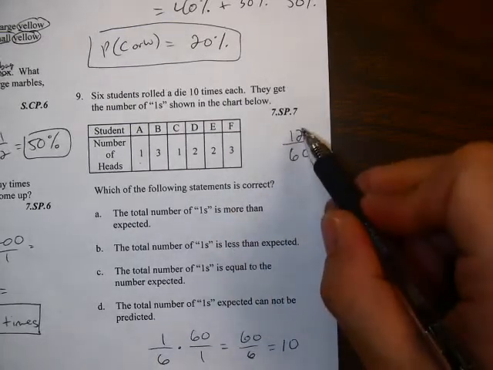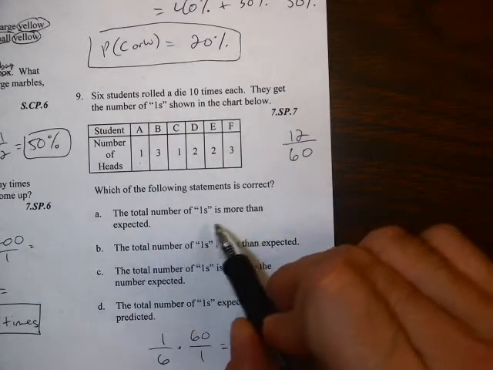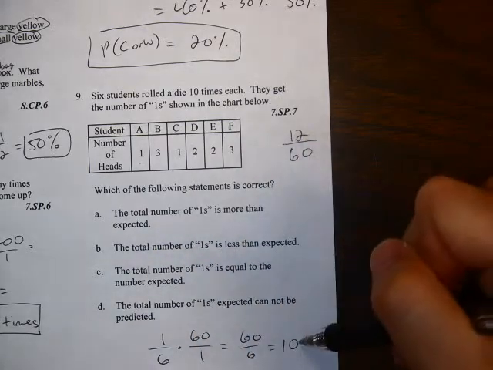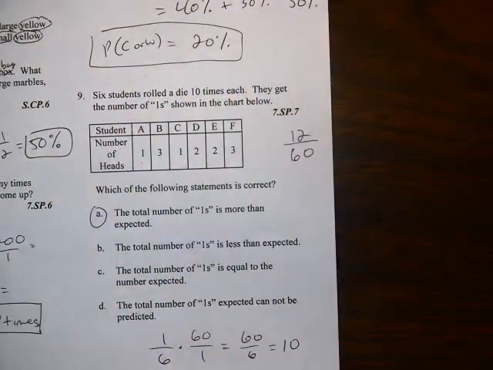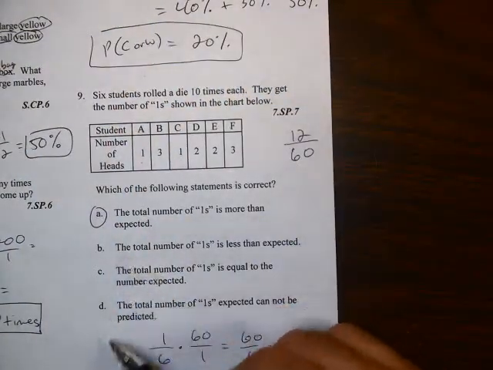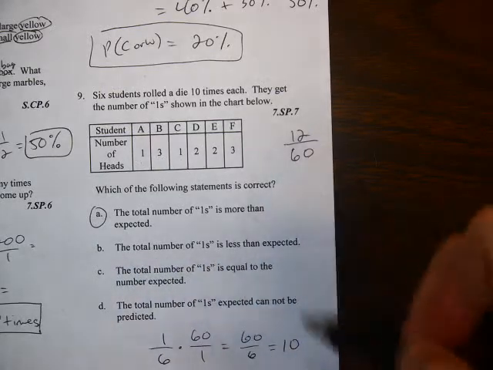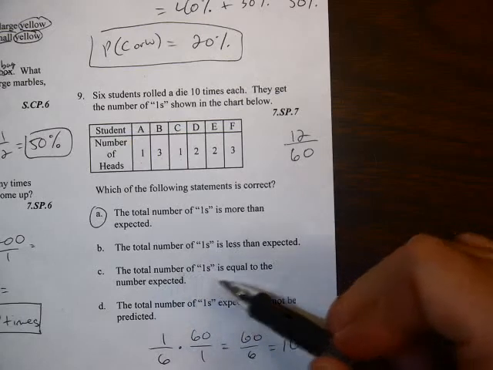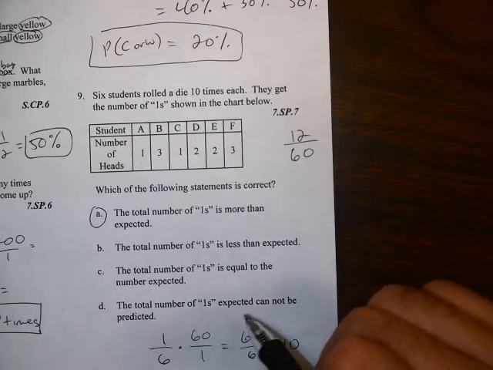Now the total number of times it actually happened was 12. So here the total number of ones is more than expected. That is more than our expected value of 10. So that is correct. Now just to make sure that none of these other ones work, the total number of ones is less than expected. 12 is not less than 10. The total number of ones is equal to the number expected. Nope. The total number of ones expected cannot be predicted.